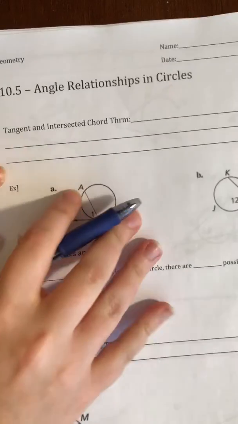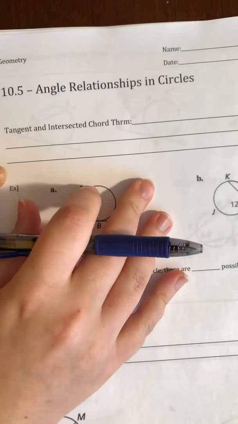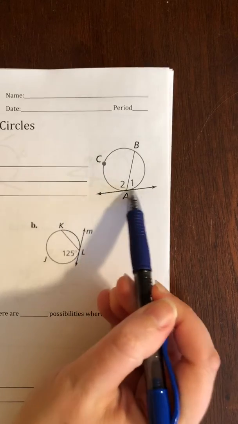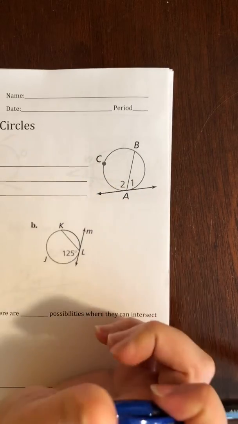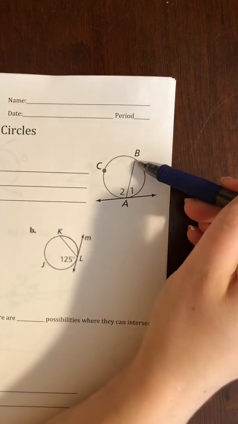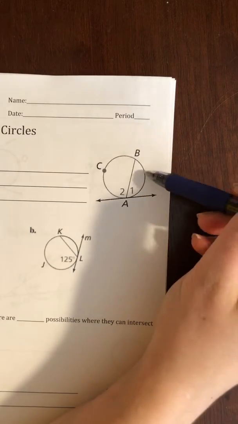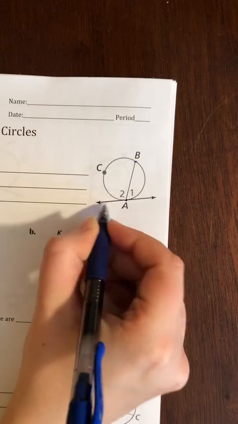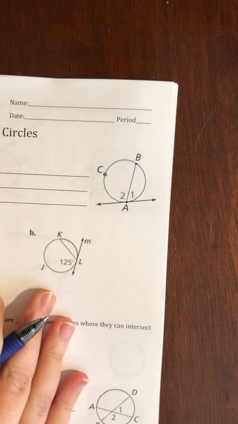The first thing we're going to talk about is the tangent and intersected chord theorem. A tangent, we know, is a line that touches the circle at one point. And the intersected chord means you have a chord somewhere in your circle, and that endpoint is going to be that point of tangency as well.